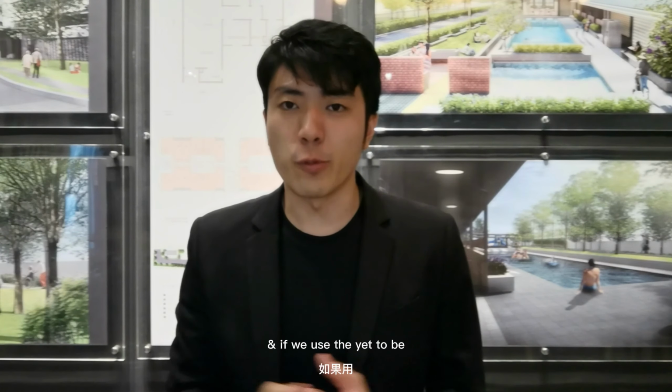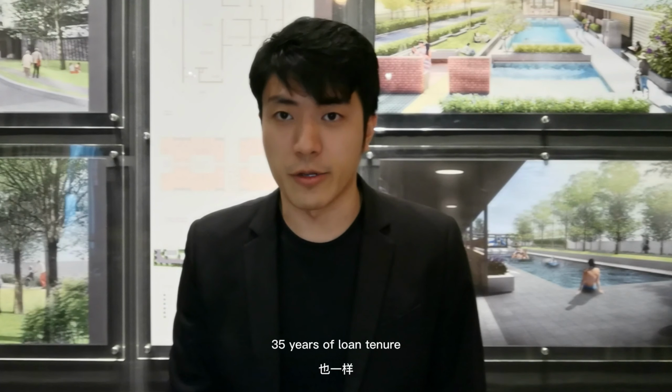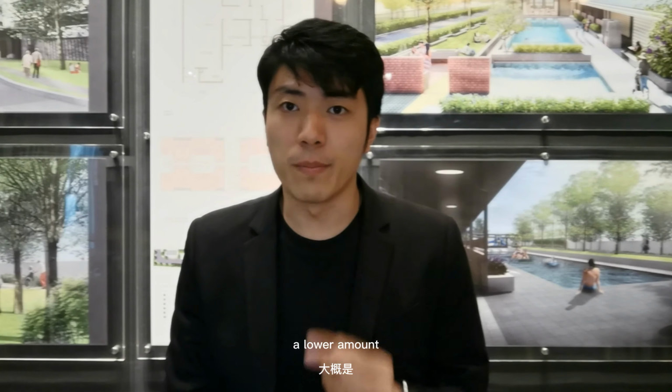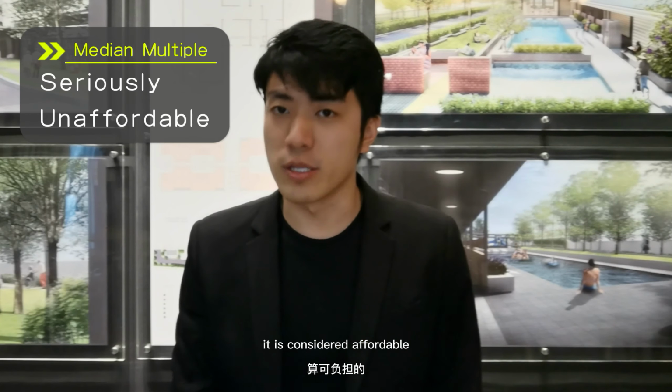And if we use the yet to be updated one that you can look at on the housingwatch.com website, they're using the previous one in 2016, which is a prevailing interest rate of 4.5%, same 90% LTV, and same 35 years loan tenure. And it comes out with a lower amount of 322,000, and still it is above the median house price in 2020 in Malaysia. So still it is considered affordable.